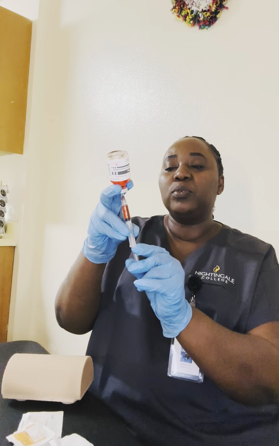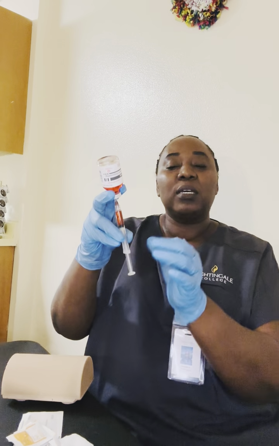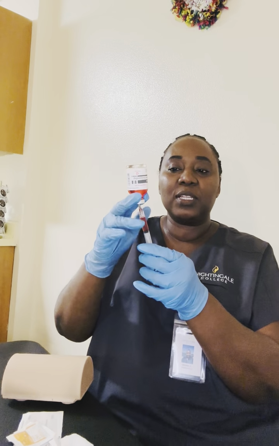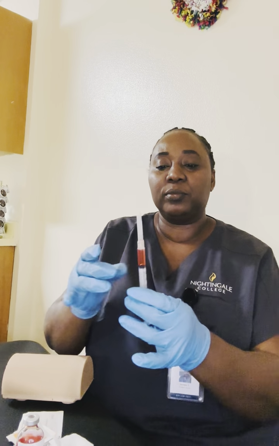If there are bubbles, I'll tap or flip at the bottom to push the bubbles out. Once that is done, gently take out the vial, recap with a one-hand scoop, and have 1.5 ml. At this point, I'm going to do my final check by going back to the EHR to do my six rights.